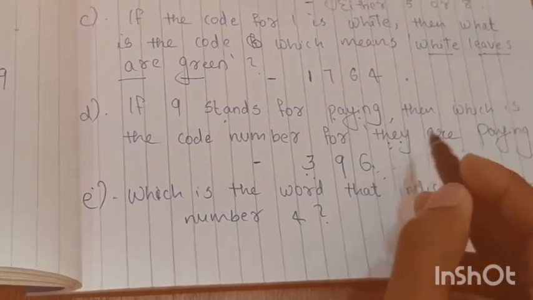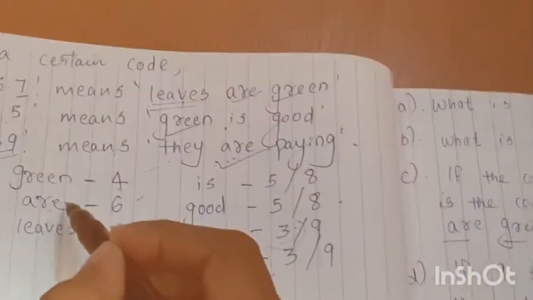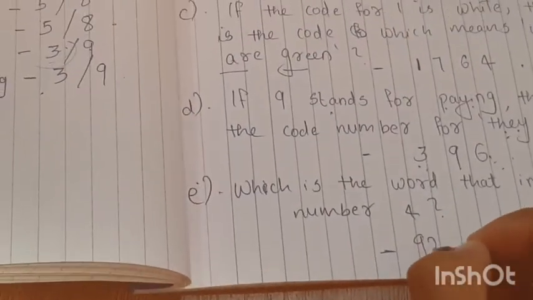6 means R. Now going to the fifth sub question, which is the word that indicates the code number 4? 4 means green. Understood? 4 means green.